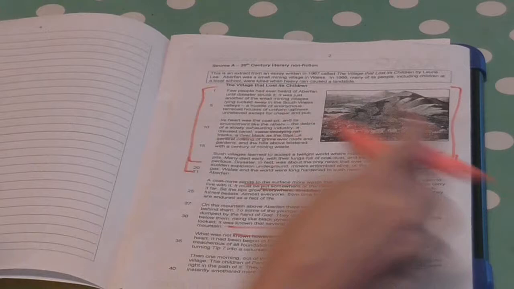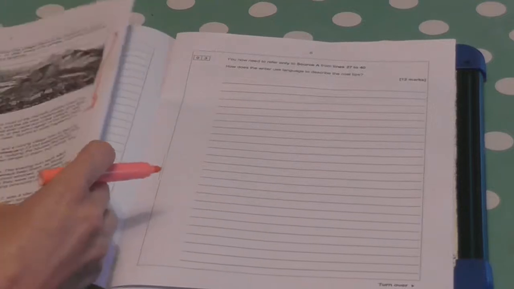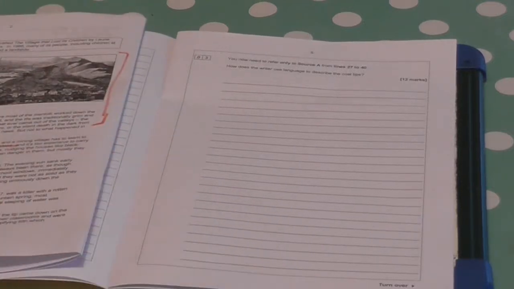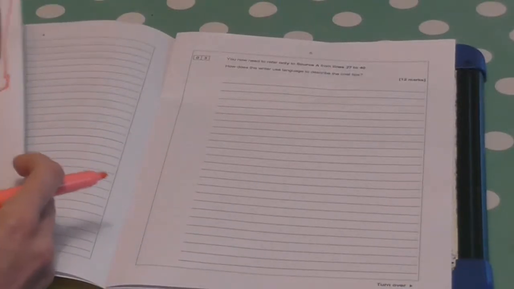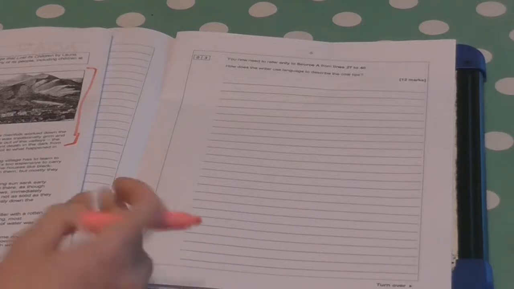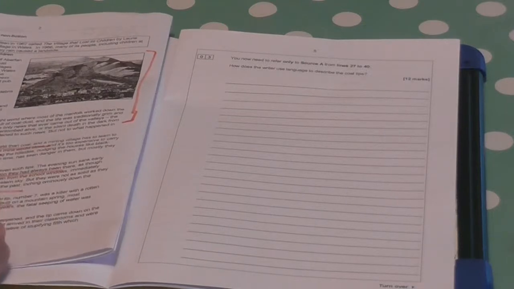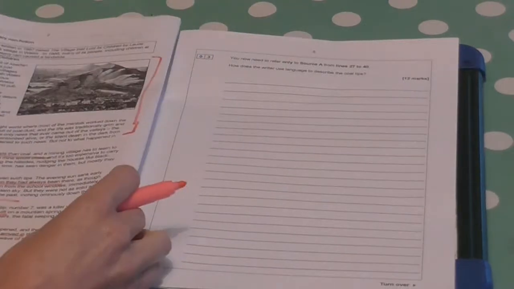And again, you need to draw a box around the lines that it specifies. So from here we're talking 27 to 40. And it asks you how the writer uses language to describe the coal tips. So it's worth 12 marks because the paper goes up in terms of how much the questions are worth. So you're looking for 3 quotes that you feel are meaty enough to analyse in depth. So have a little look, go through, find your quotes, and then you're simply ready to answer.